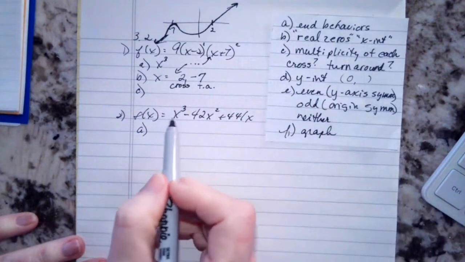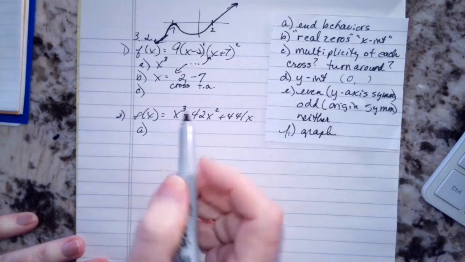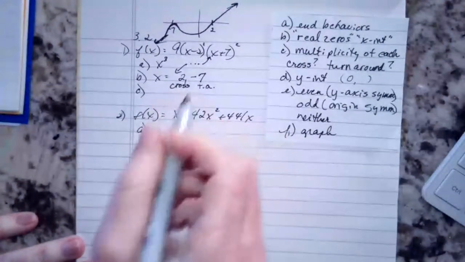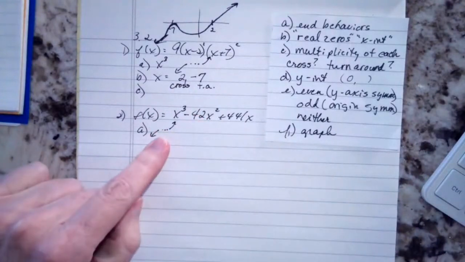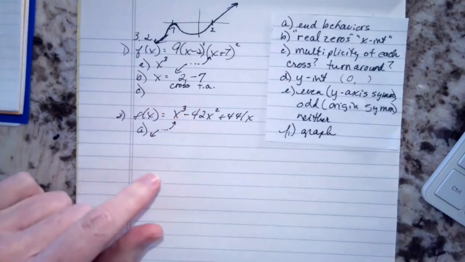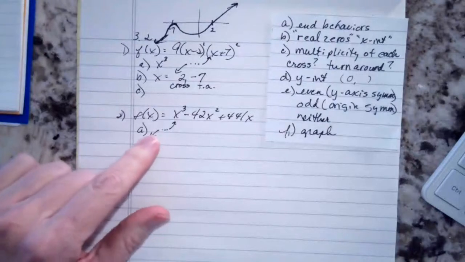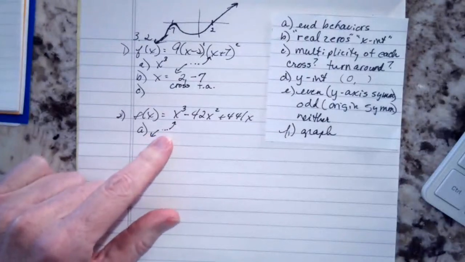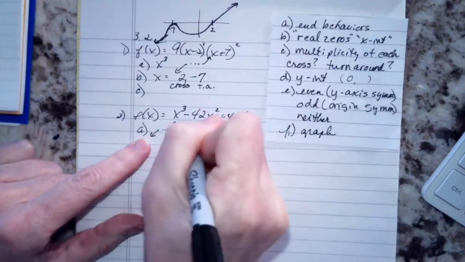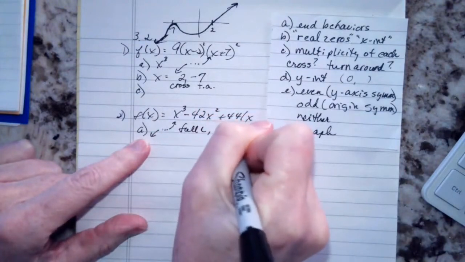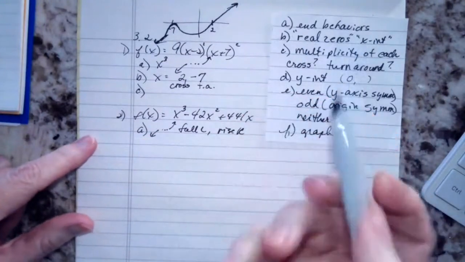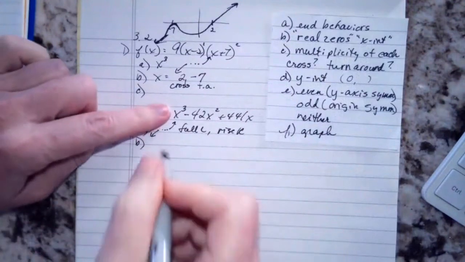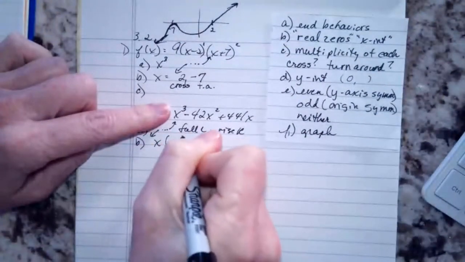So let's look at our highest exponent. That's x to the third. You know that an x to the third with a positive in front of it is going to fall to the left and rise to the right. That's what all odd exponents will do. The degree of the equation, the highest exponent you can find, that's x to the third. So we know it's going to look like a snake charmer. So fall to the left, rise to the right. Fall left, rise right. Okay, the second thing we have to worry about are the real zeros, the x-intercepts, the solutions. So let's factor this. So let's take an x out of each piece.